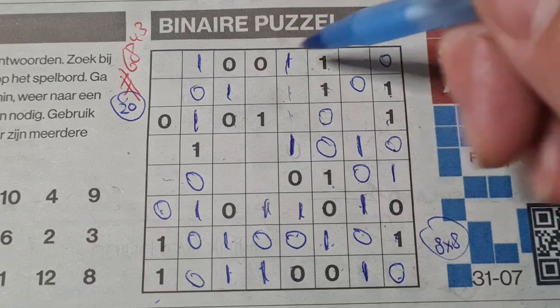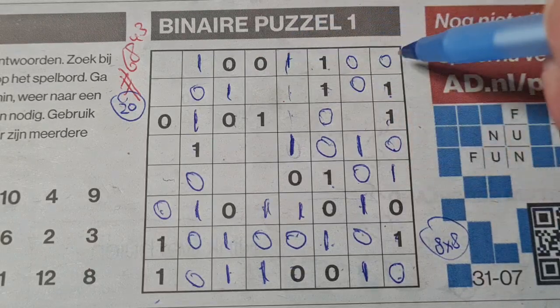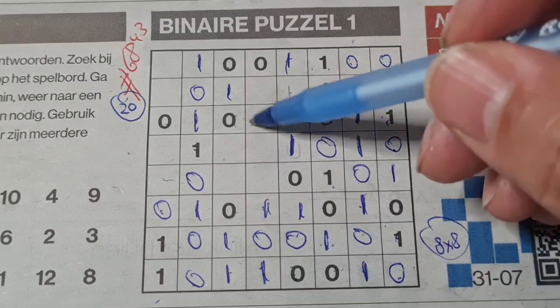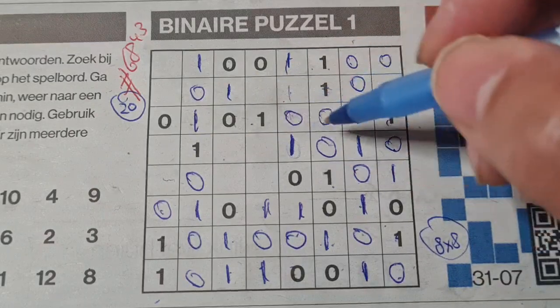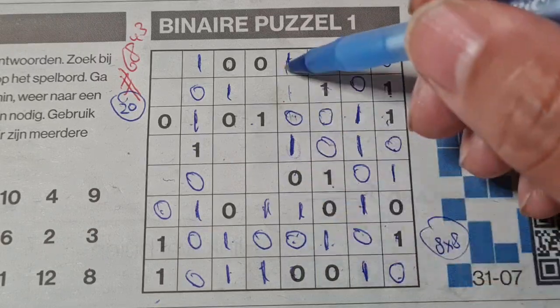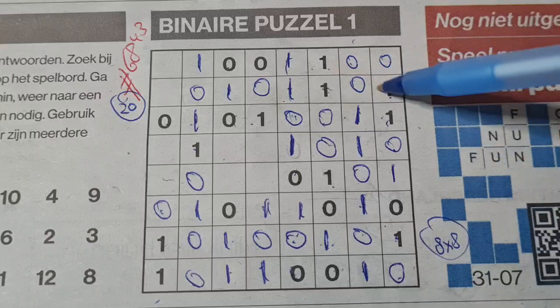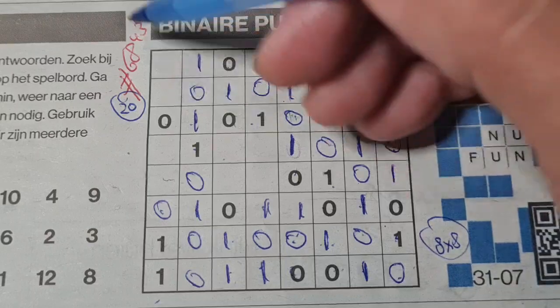Yeah, double 1 here no, there no. Double O here 1, there 1. 1, 2, 3, 4 ones. So the rest are O's. 4 O's we have here. So the rest are ones. Between two ones comes an O. 4 ones we have here. So the rest are O's.